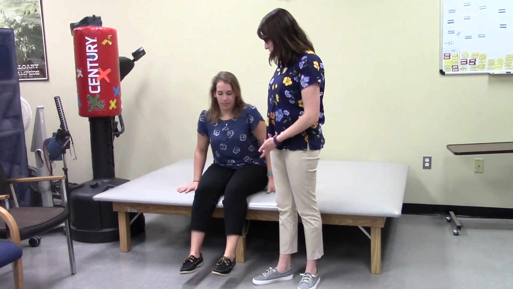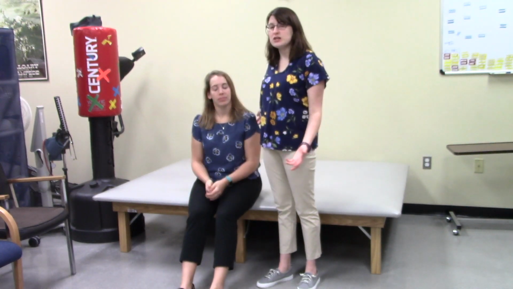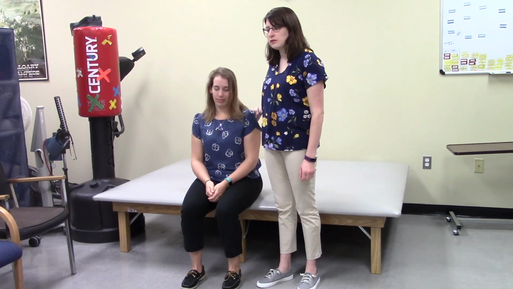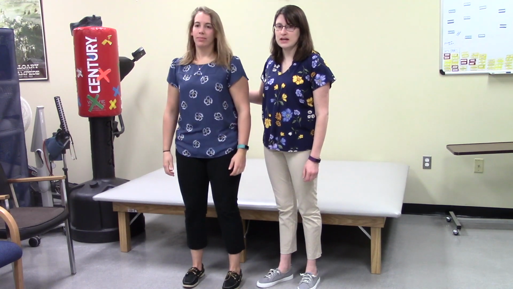So now let's talk about proper transfer components. Oftentimes, older adults may have trouble standing up simply because they don't have the proper body mechanics. So you want to tell your patient, scoot forward in the chair, put your feet under your knees, nose over toes, use your arms to help you, and stand up.